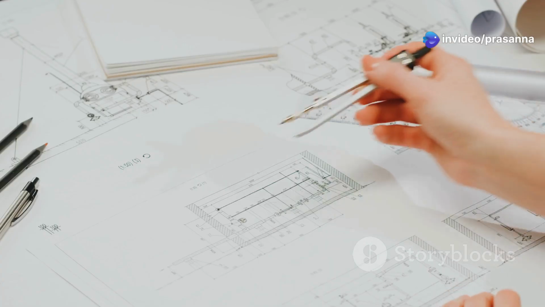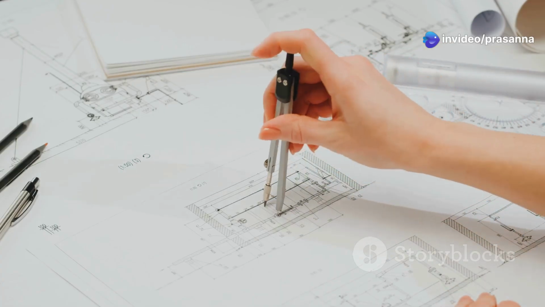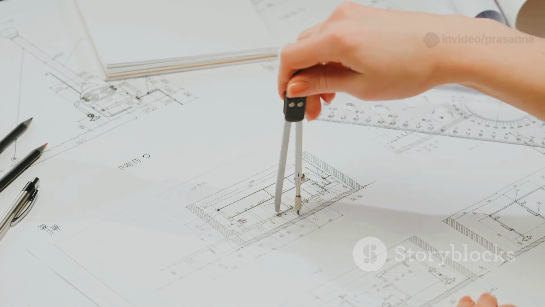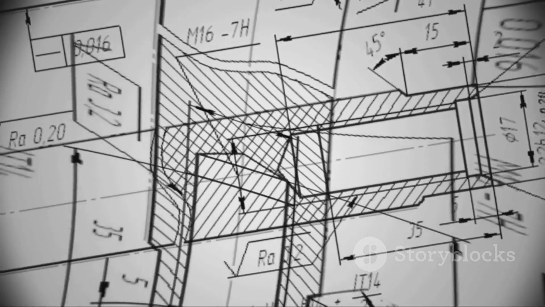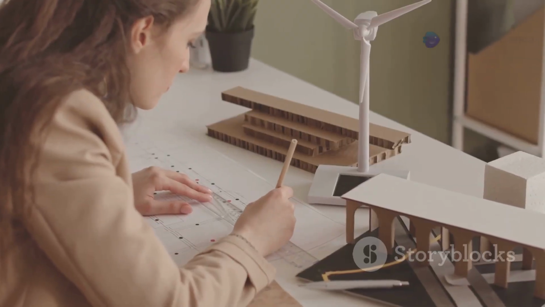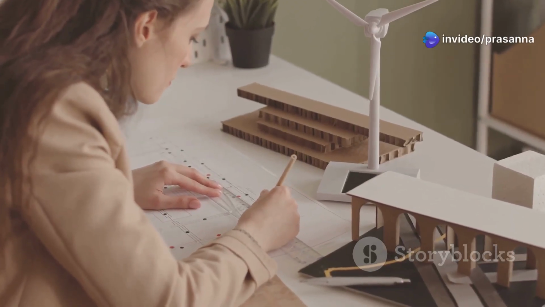In SketchUp, you go to File, then Import. Select your DWG file. SketchUp will then place the 2-dimensional plan onto its ground plane. You can then use this imported plan as a guide for building your 3-dimensional model.